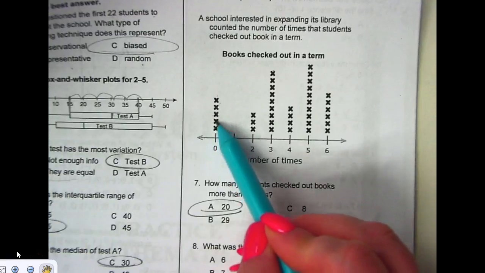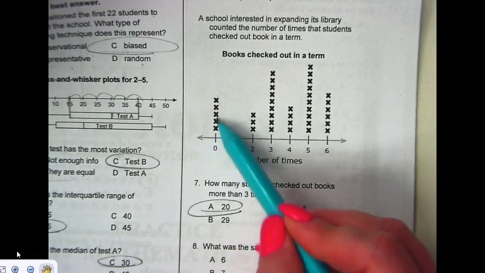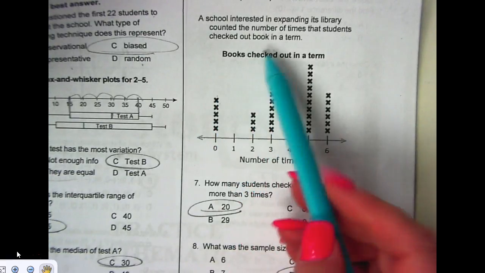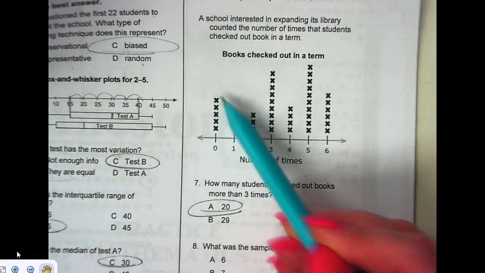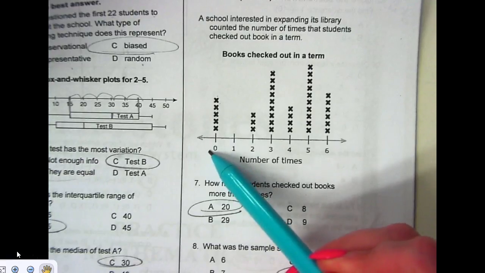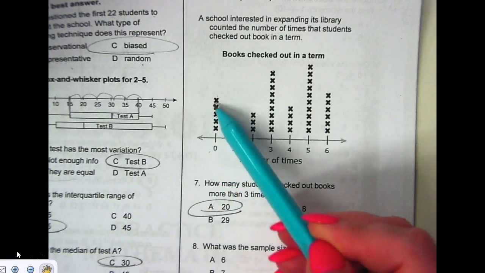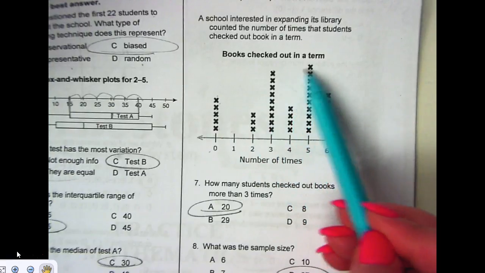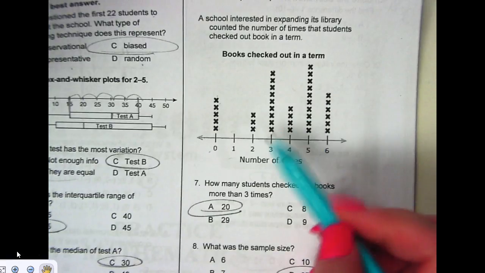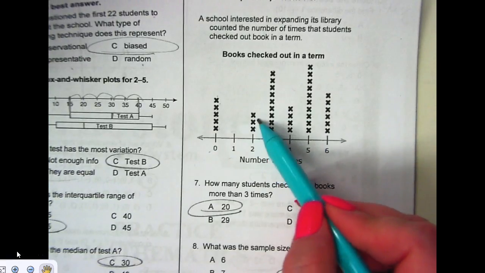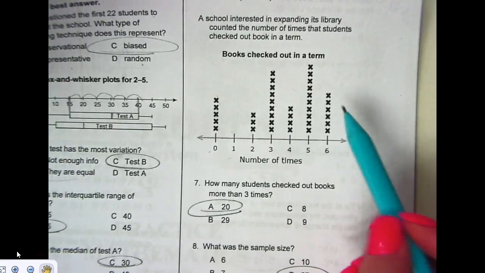So right here, this is the number of times that a student checked out a book. So this means that 5 students checked out a book 0 times. Each one of these is a student, and it represents the number of times they checked out a book. Okay? How many students checked out a book 1 time? 0. Okay? 2 of them checked out a book 2 times.